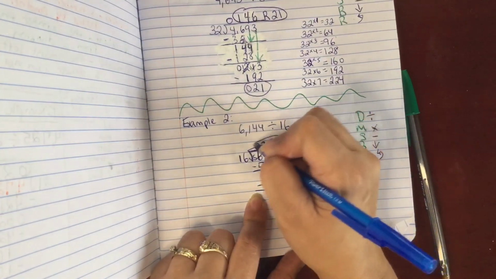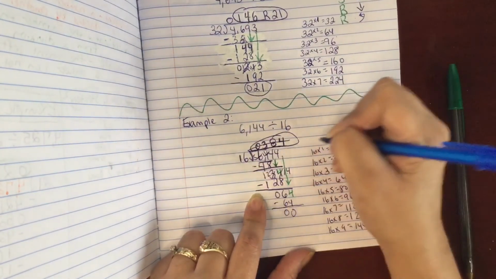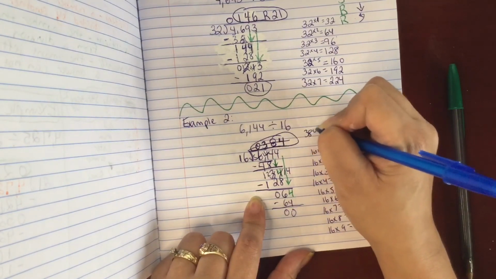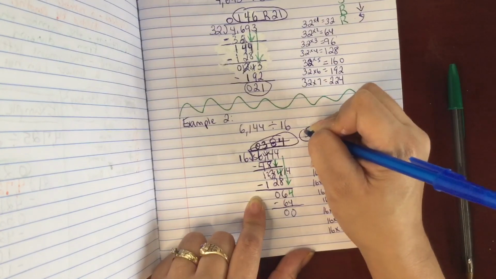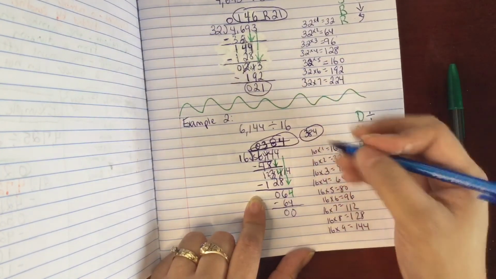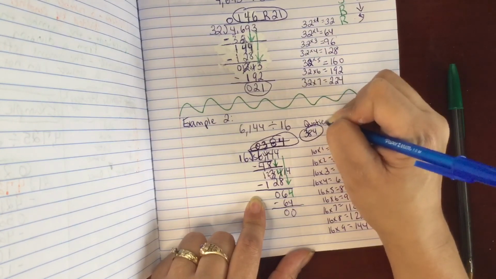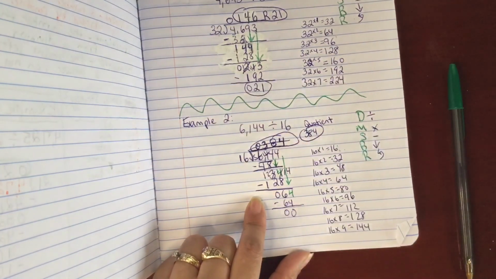So our total quotient or answer is 384. Let me write it right here because I know I have that line right here. 384 is my answer or my quotient. So I put quotient. Always circle your answers for me so I can find them nice and easy.